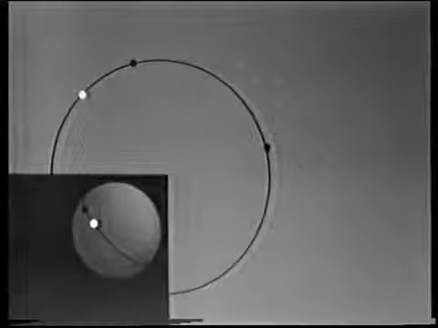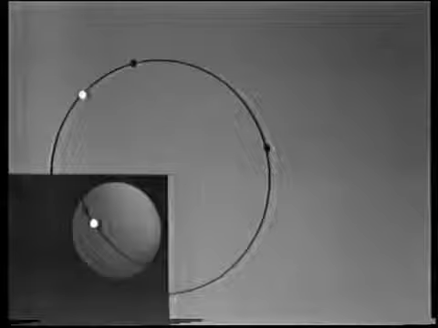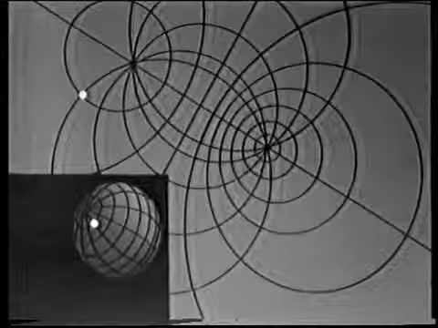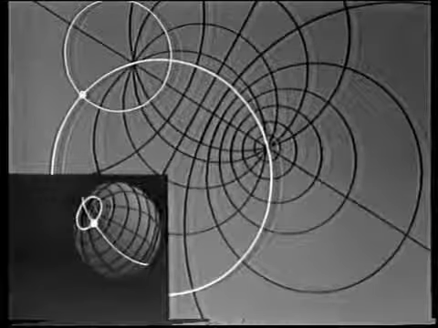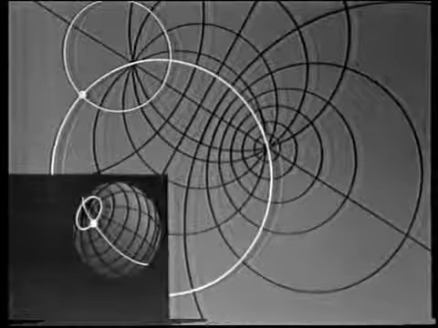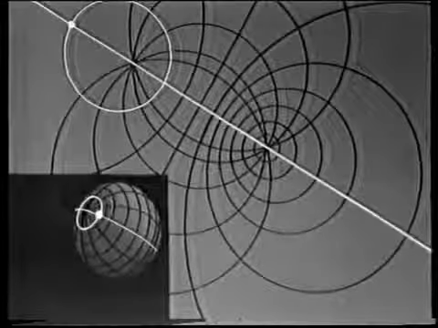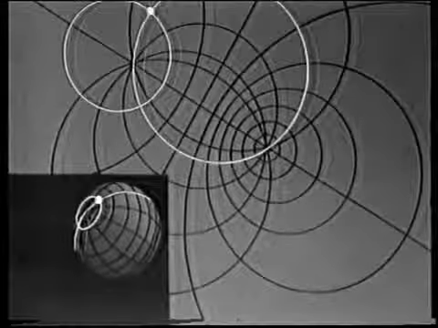Now, let's put the whole thing together. And what we get in the upper right-hand part of the picture is a picture of the bilinear transformation which corresponds to this rotation of the sphere.